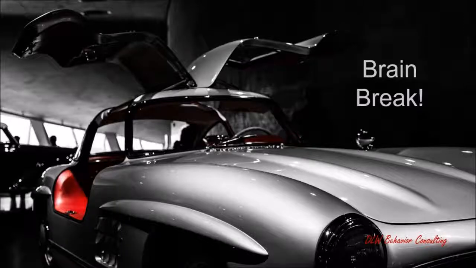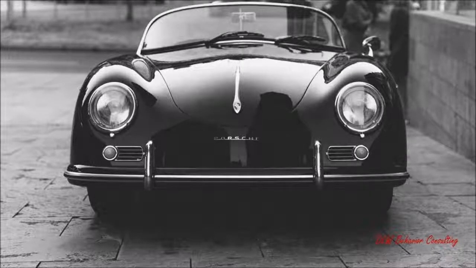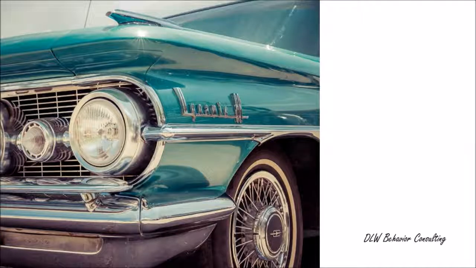So let's look at some beautiful cars. Nice old Porsche. Ooh, I love the color for this one. Very nice.